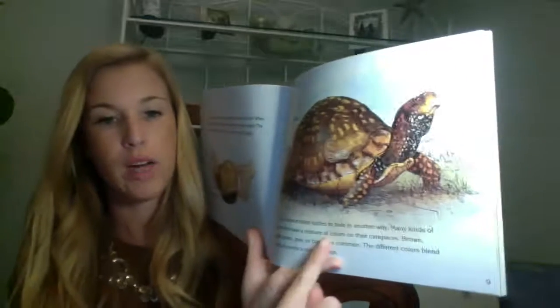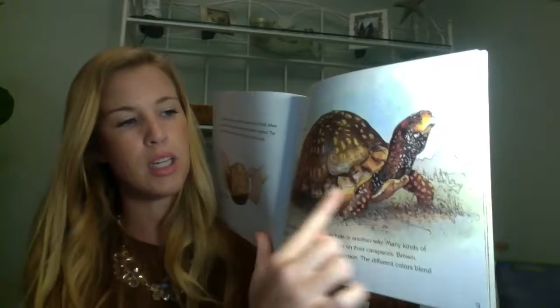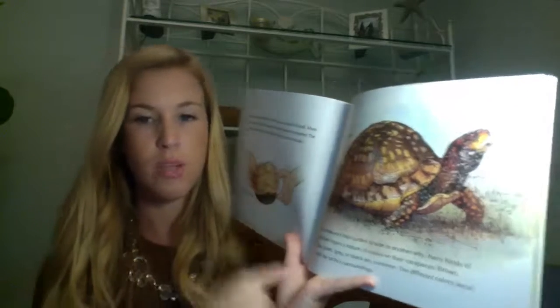All right, here's another one. The carapace helps turtles to hide in another way. Many kinds of land turtles have a mixture of colors on their carapaces. Brown, yellow, green, gray, or black are common. The different colors blend in with the turtle's surroundings. Okay, so I got a great description of what the shell looks like here. And now I'm actually seeing a picture of the shell right in front of me. So we have the description and then also a picture or an illustration to go with it. Okay.